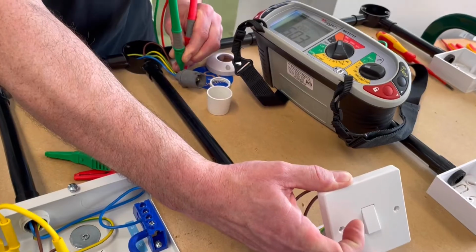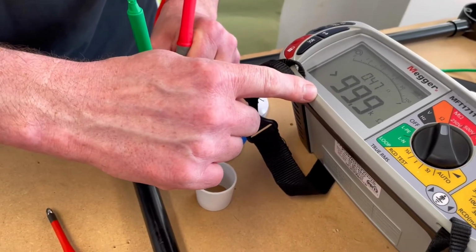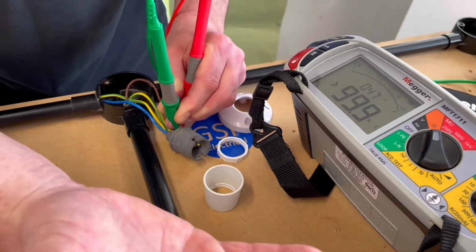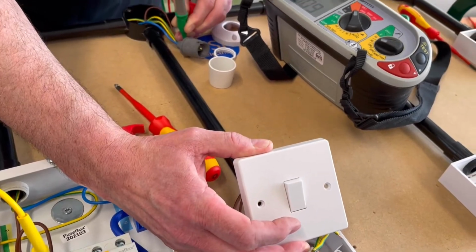So that should go off. And if we look at our reading now, it's gone greater than the machine can read. So we've got an open circuit. So the circuit is currently off. In other words, we've broke the line conductor. Let's remake the line conductor.